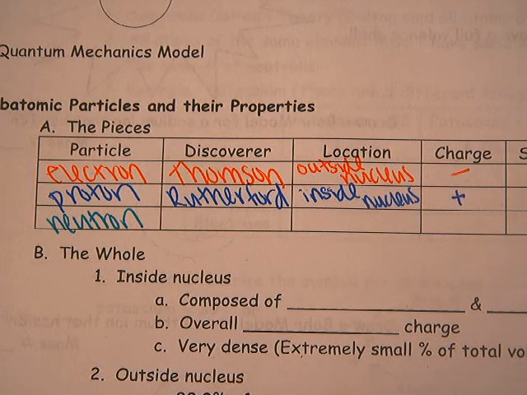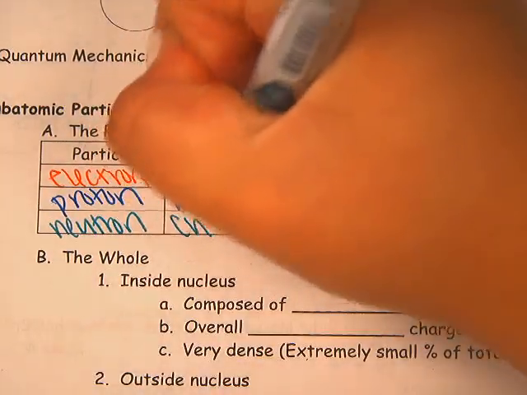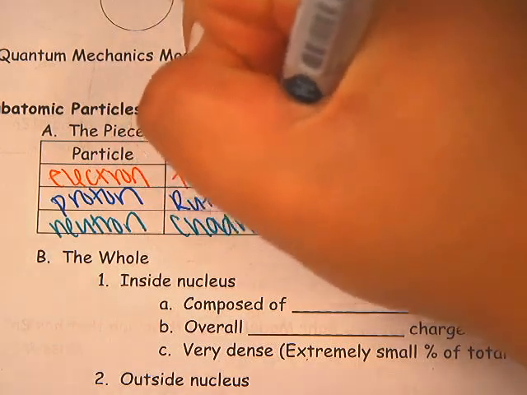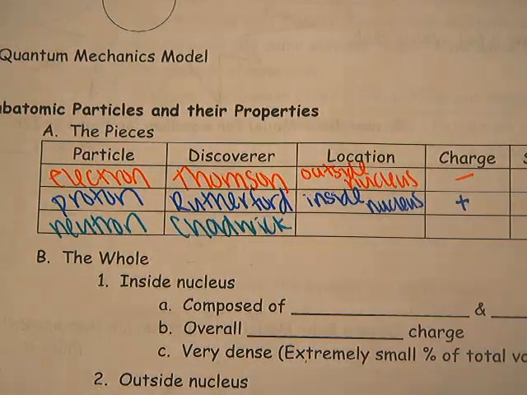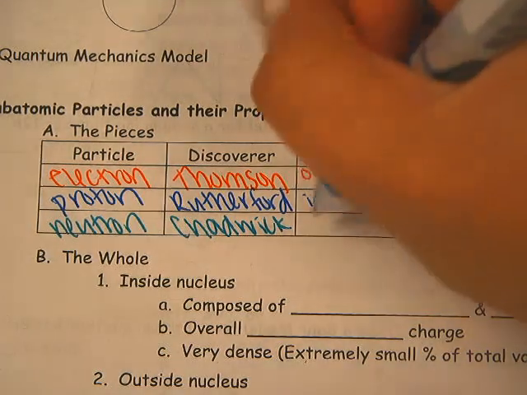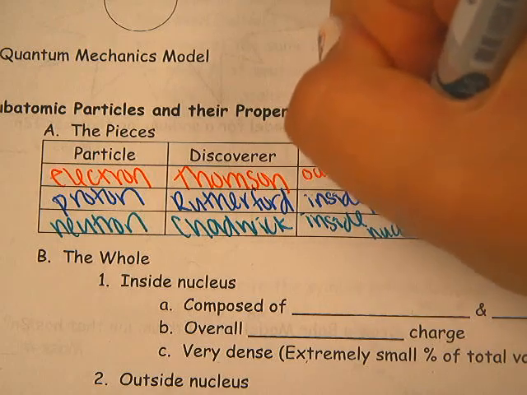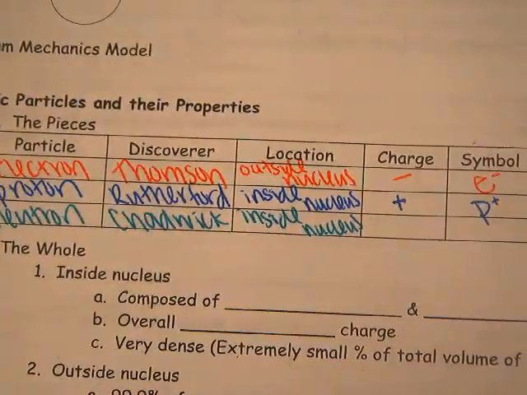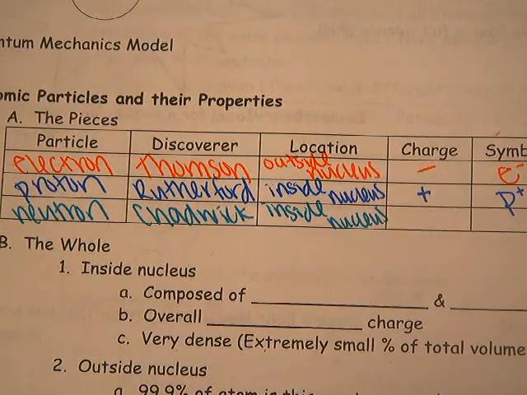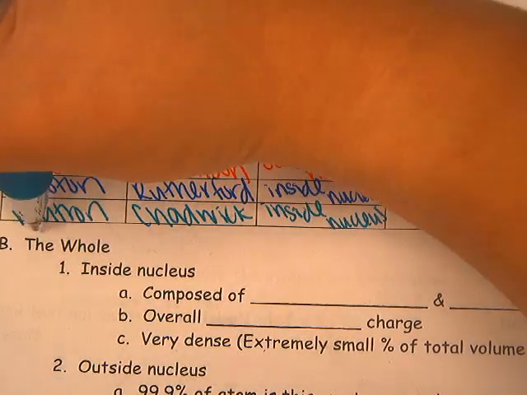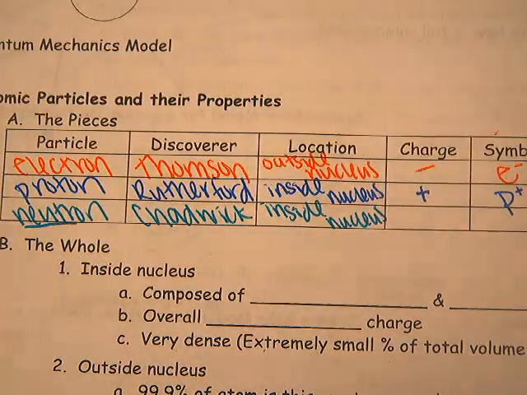And who discovered the neutron? Chadwick. The location of the neutron, is it inside or outside of the nucleus? Inside, perfect, thank you. And the charge of the neutron, it is a neutron, meaning it is neutral.